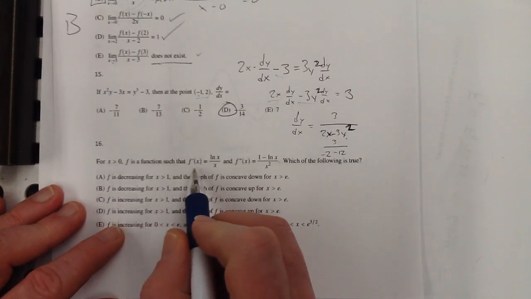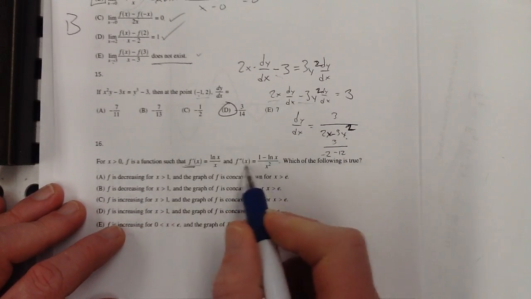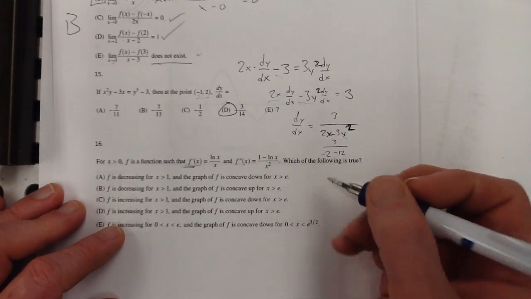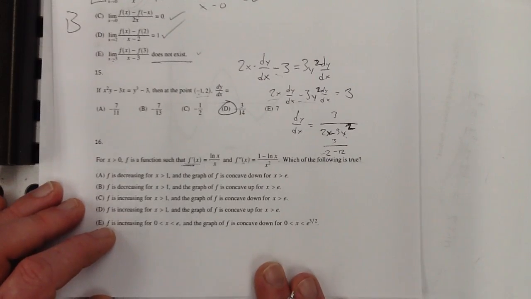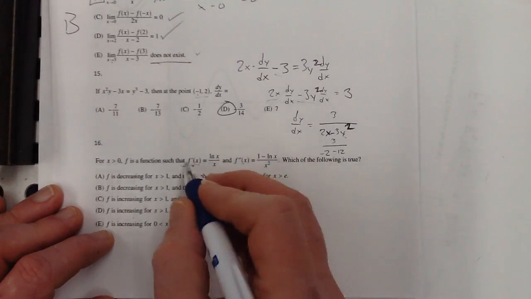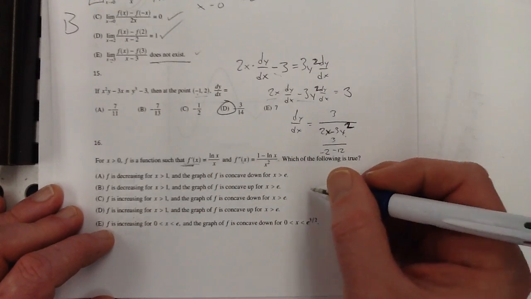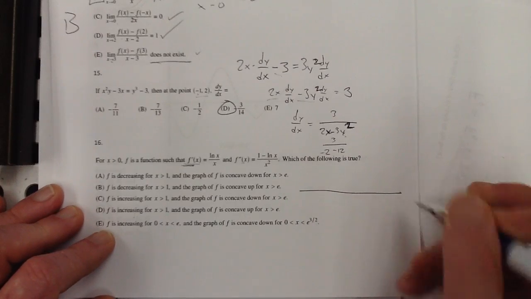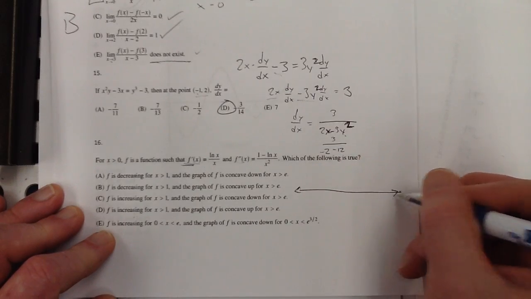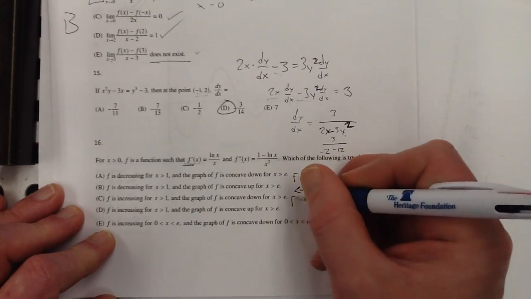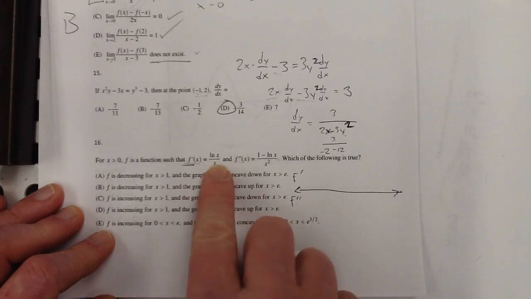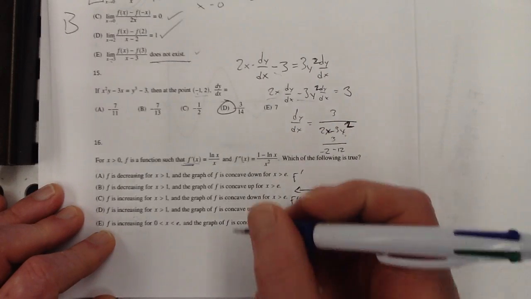X is greater than 0. F is a function such that this is the derivative, and then the second derivative, I guess we could have done this using the quotient rule, but they did it for us. How about that? Which of the following is true? Okay, so they're asking questions about decreasing and increasing in concavity. So I'm going to make sign charts for these. In fact, I'm going to make one sign chart. I don't know why it went down like that. It's supposed to be a straight line. And on the top, I'm going to put f prime, and on the bottom, I'm going to put f double prime. So let's see. Here, where is that equal to 0?